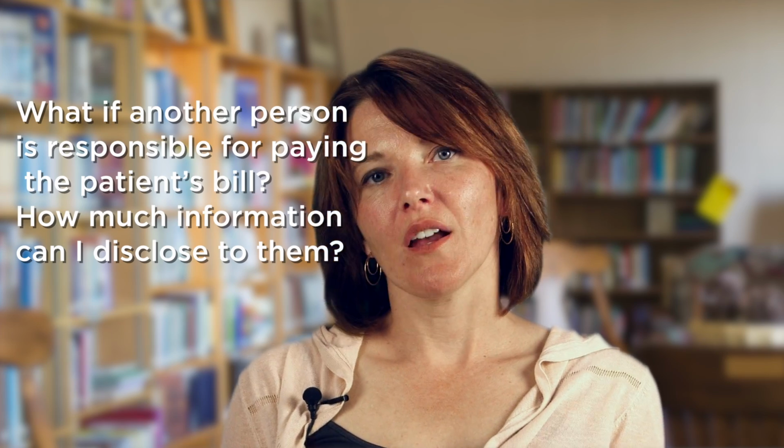Well, remember, the notice really allows us to work within 3 areas. One is treatment, one is payment, and so if a person is responsible for paying the bill, then we can give them information pertaining to that bill, and enough for them to make decisions. Now, it doesn't have to get into the treatment and care of that patient.